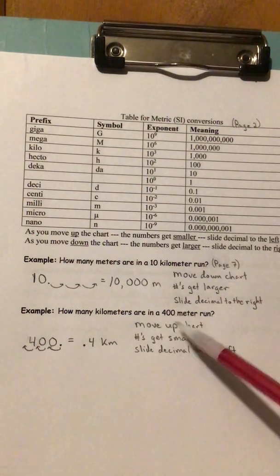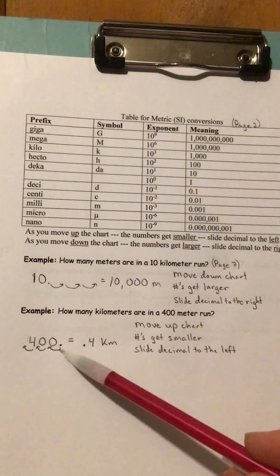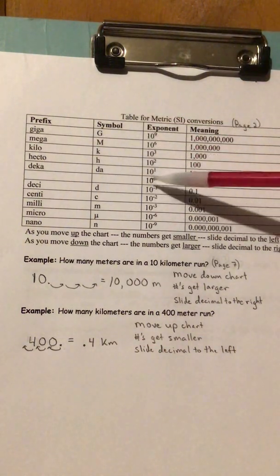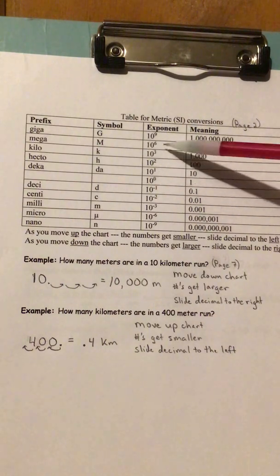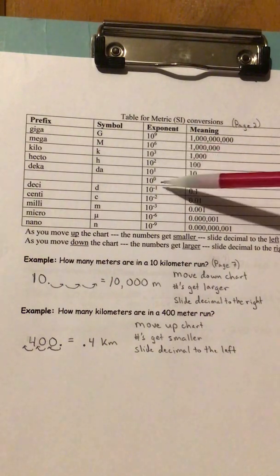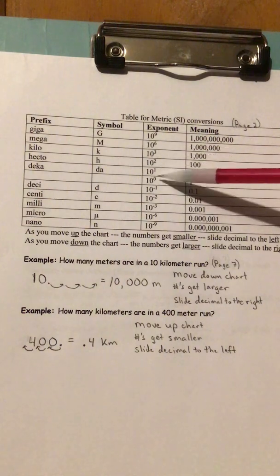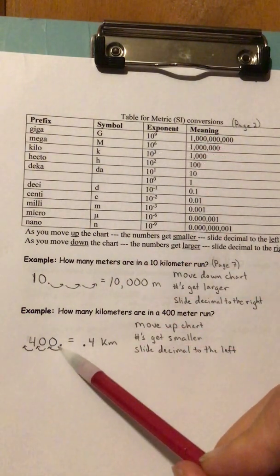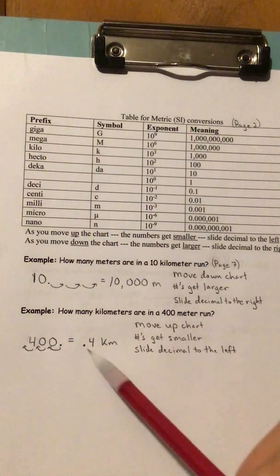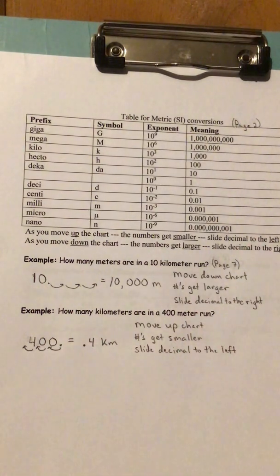We'll look at our 400 meter run. I'm going to put 400 point right there. Meters is at 10 to the 0. Kilometers is at 10 to the 3rd, what we're trying to get to. I'm moving 3 places, but this time I'm going up the chart, so my numbers are going to get smaller, and I'm going to slide the decimal to the left. 1, 2, 3 spots, which gives me 0.4 kilometers.